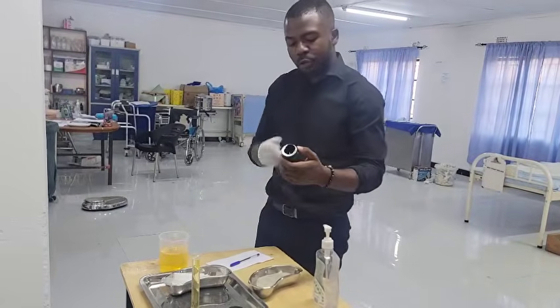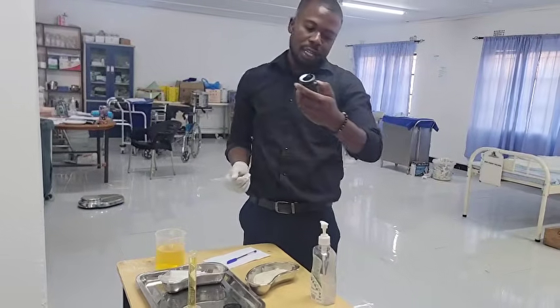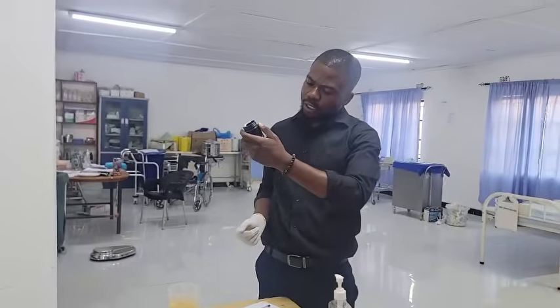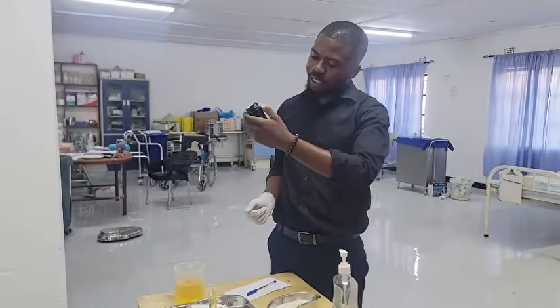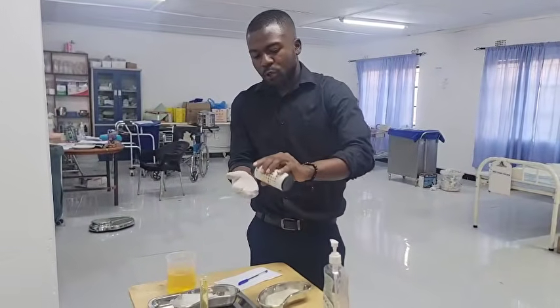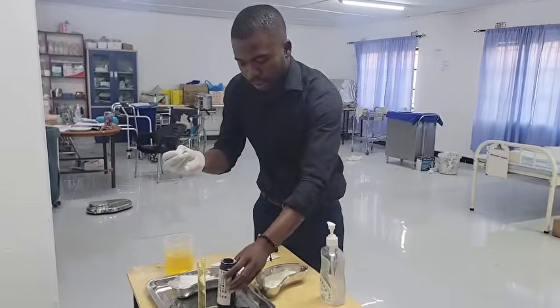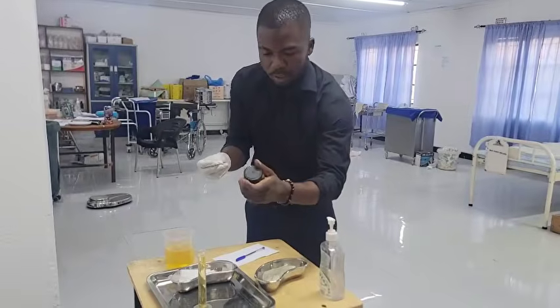And then before you take the stick out, you are going to say, my examiner, the expiry date of these mouth sticks is in February 2027. Yes. And then you are going to pick one stick. So you do this, and then you have to close like that.